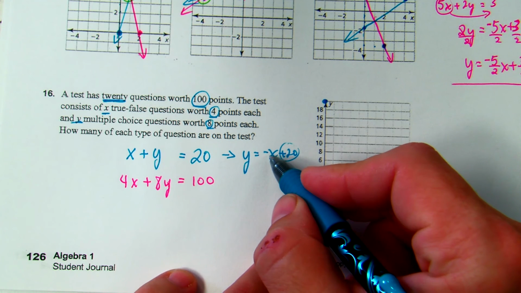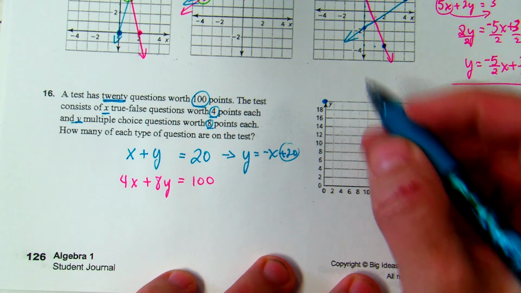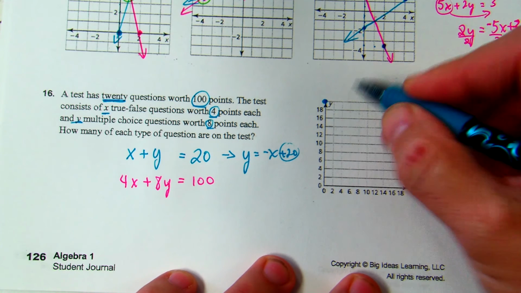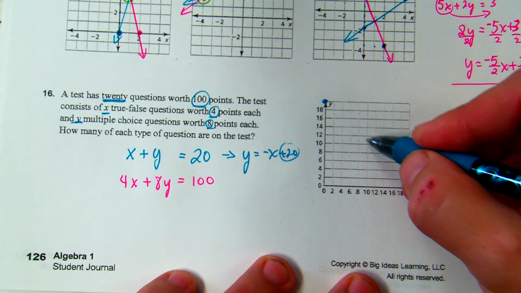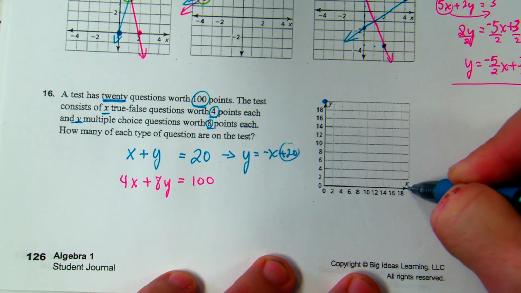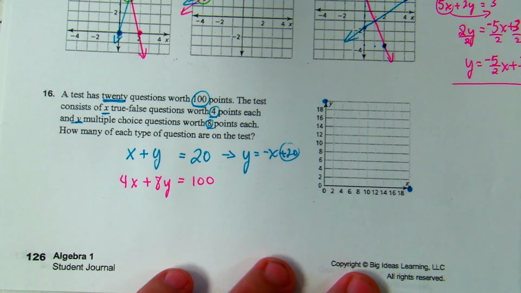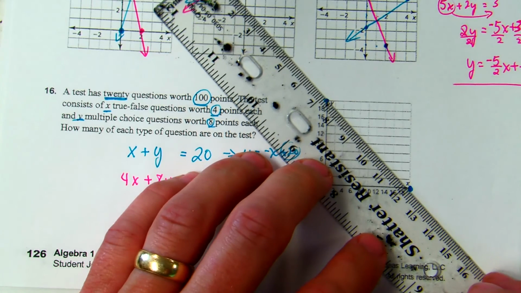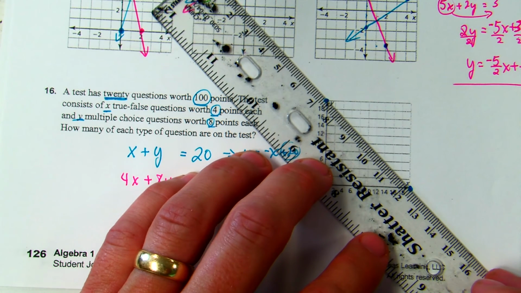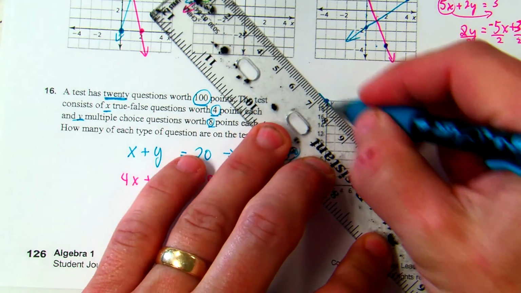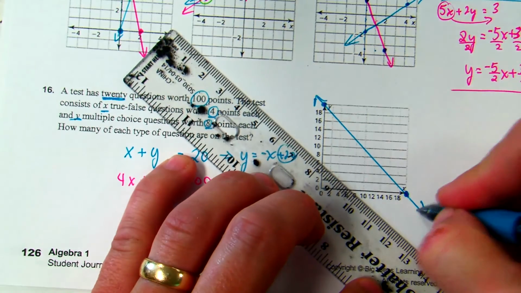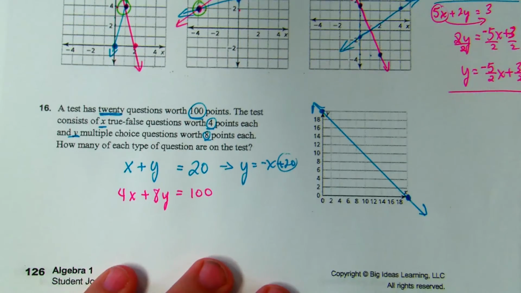My slope is negative 1, so I'll go down 1 over 1, down 1 over 1. If you'll notice, down 1 over 1 is a 45-degree angle. It just goes right across to 20 on the x-axis. So I can draw a line from 20 to 20. All right, that's the first equation.